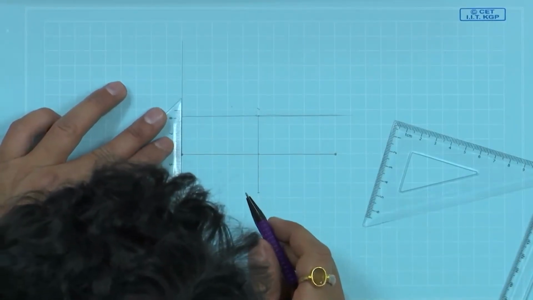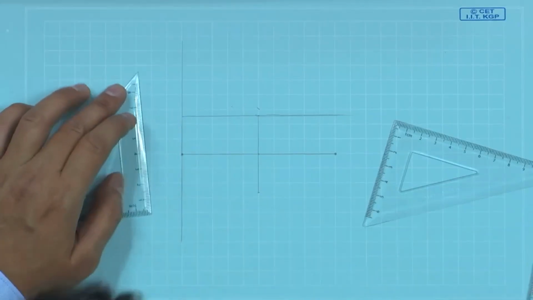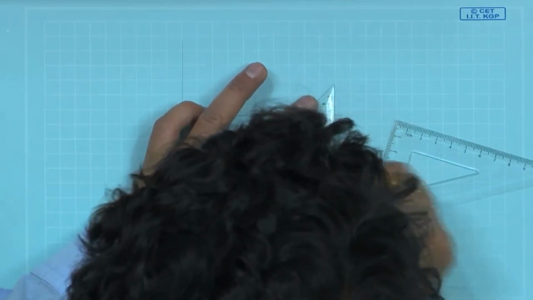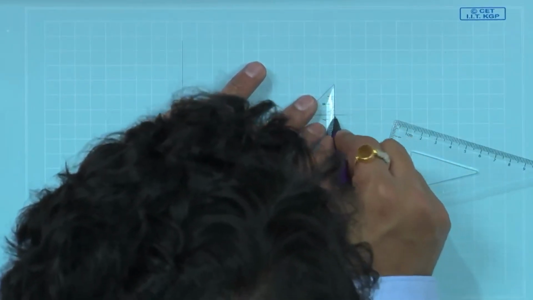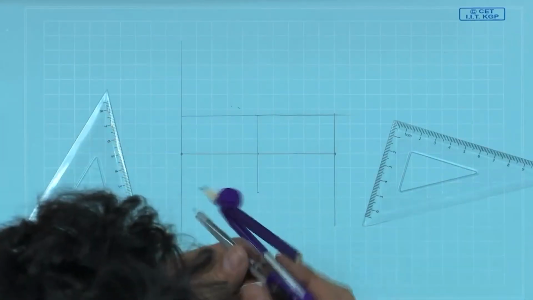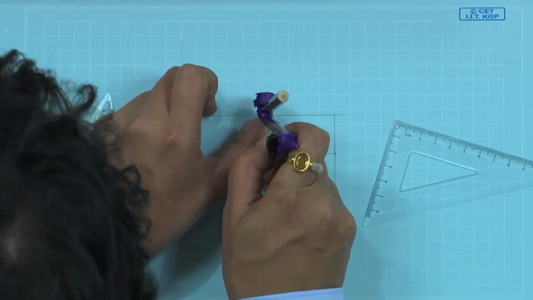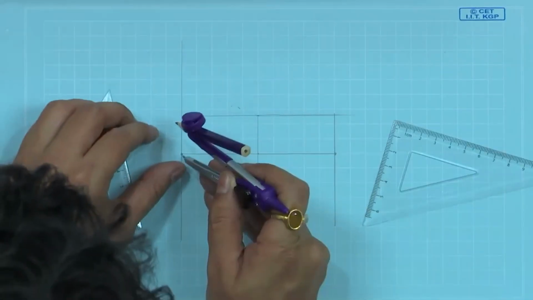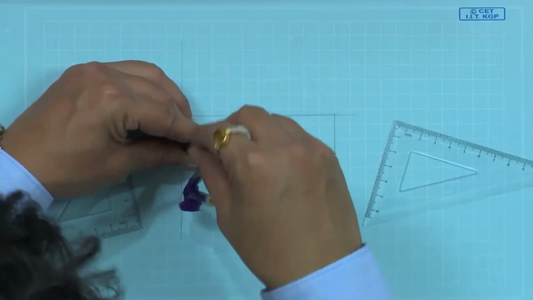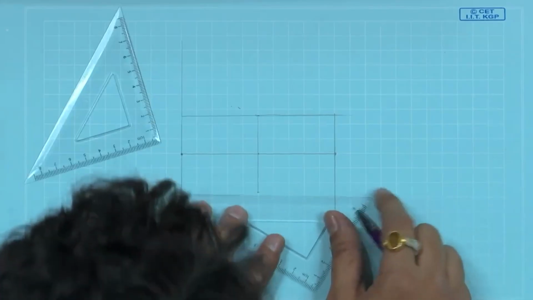This is on this graph sheet. So, go ahead, construct all the way down. Similarly, construct on the graph sheet all the way down. This distance is supposed to be the same. So, from here let us mark and join these lines.